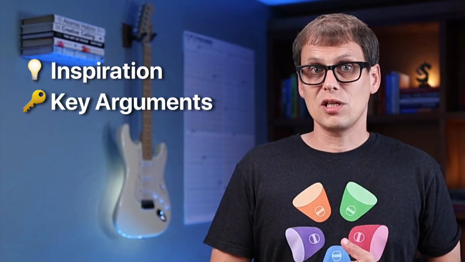I also have this emoji coding system I use when taking notes that acts kind of like a tagging system. I've been using this for years and it helps me easily locate the good stuff whenever I review my notes. So here's the emoji coding system that I use when I'm taking notes in MindNode. The light bulb icon is for inspiration. This is basically the equivalent of an aha moment or something that is kind of surprising to me as I read. The key emoji is for key arguments.